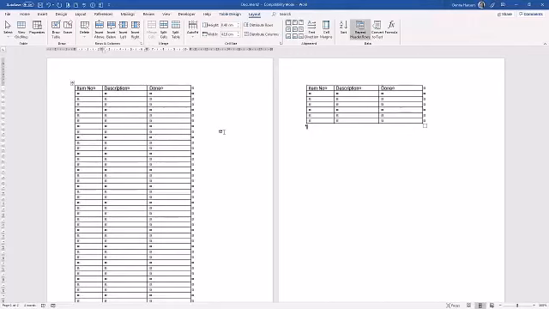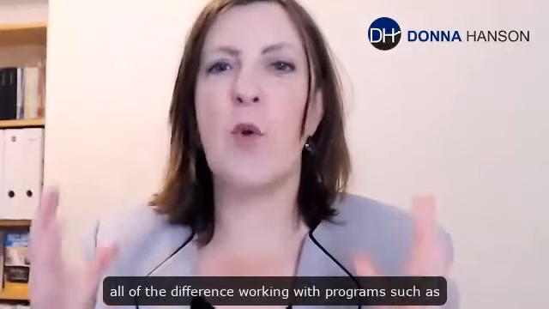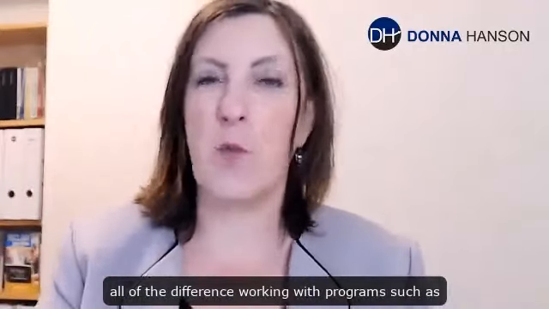So that's some tips on how to quickly and easily create tables in Word 365. Sometimes it's the simplest things that can make all the difference working with programs such as Microsoft Word easier.